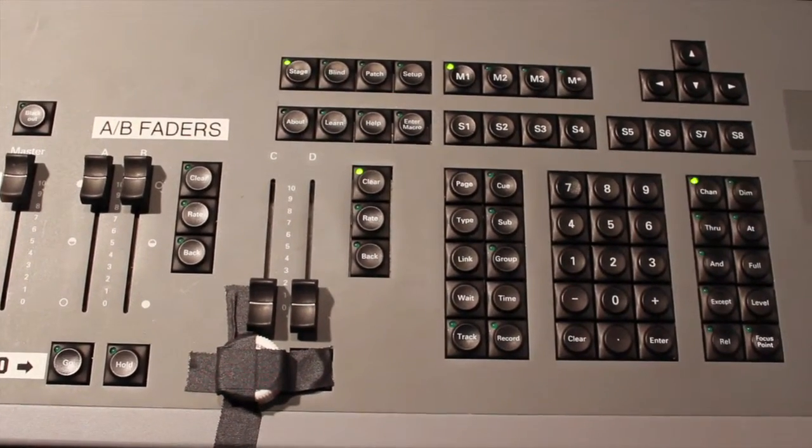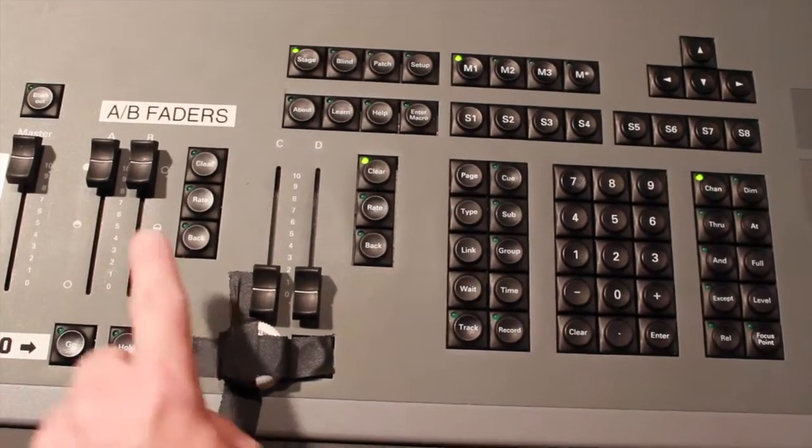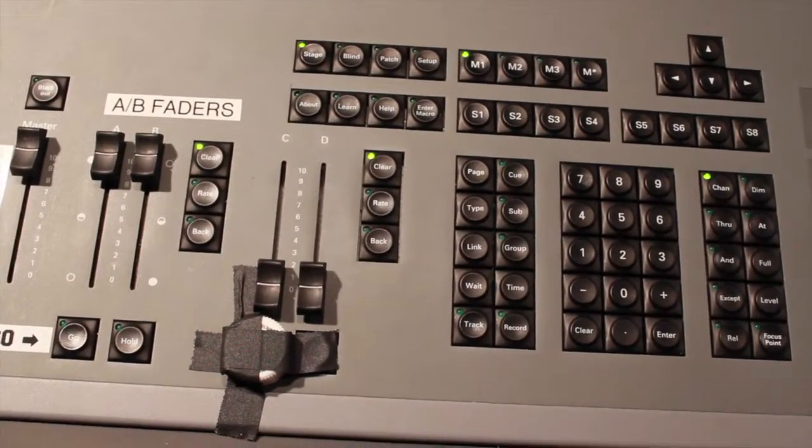To get out of the cue, you simply do what you do at the end of the shutdown. You push the clear button at the top, and the stage will be clear.